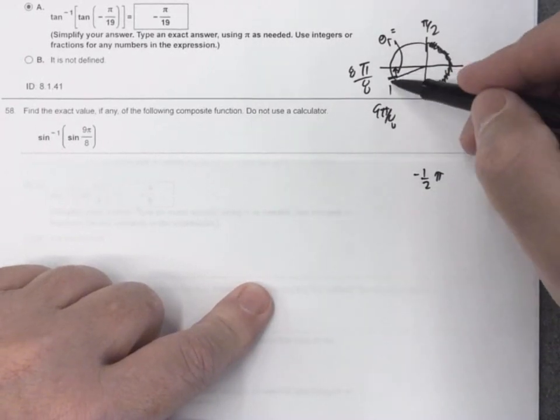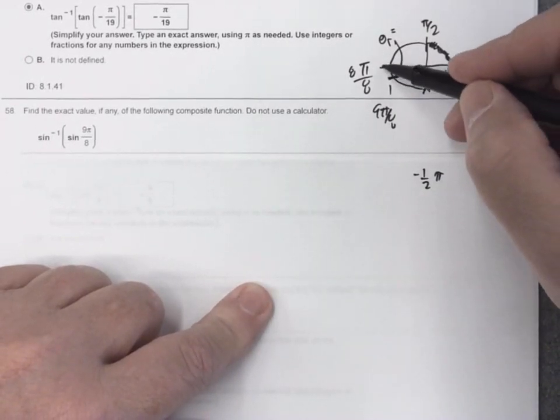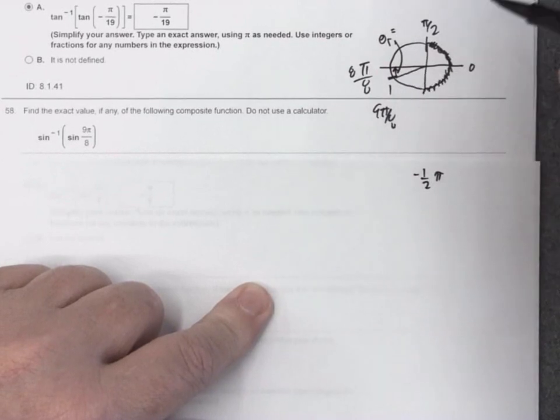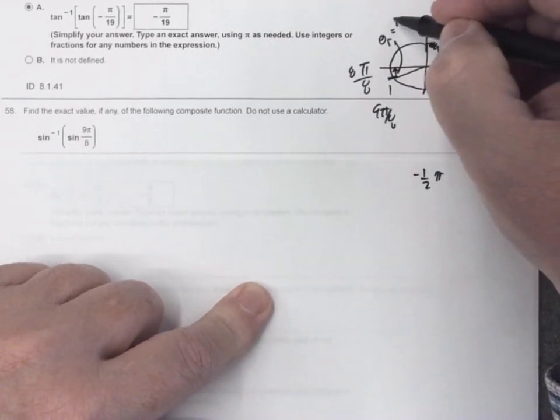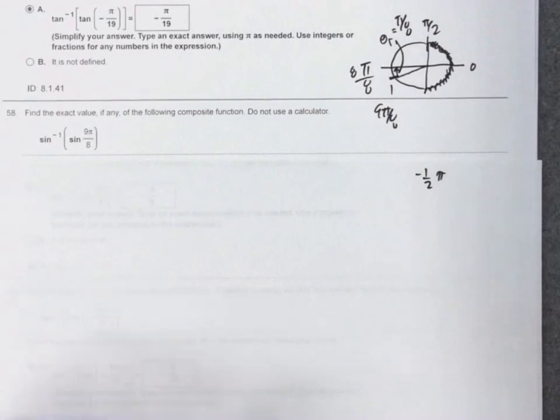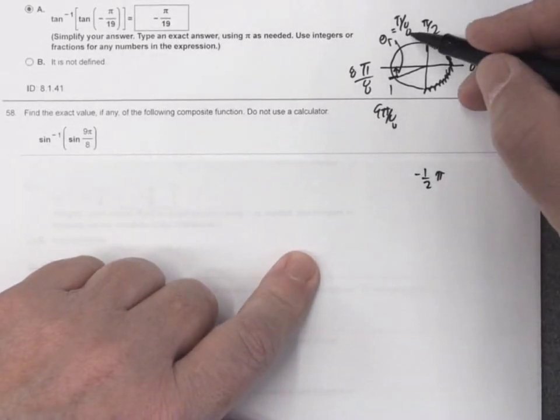Now if I'm sitting here at an angle of 9 pi over 8 and here is 8 pi over 8, what should this difference be here? So pi over 8 is my reference angle. So what I do with that reference angle, I go into the allowed region, the two quadrants in the allowed region, and I mark off the same reference angle.